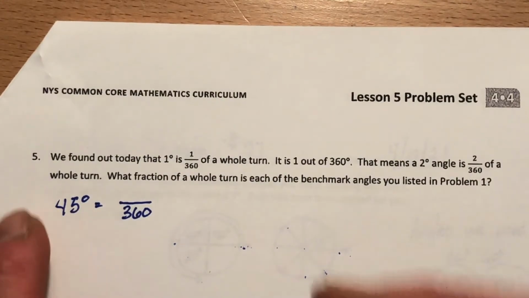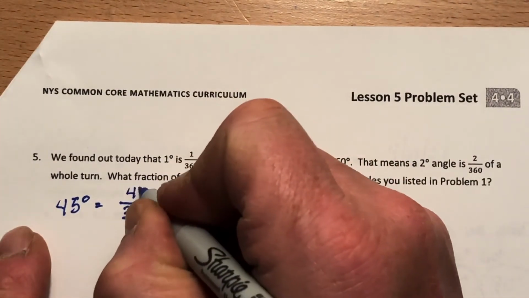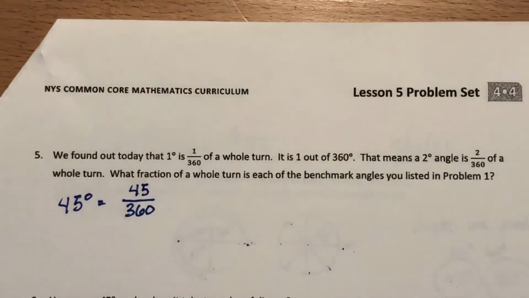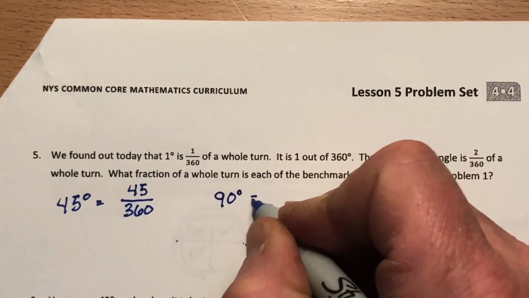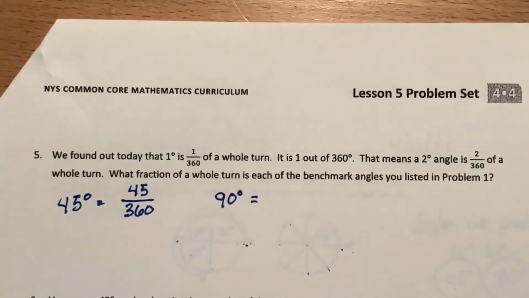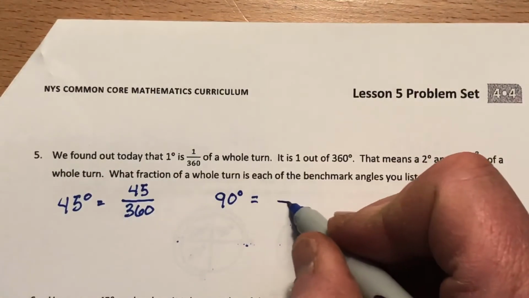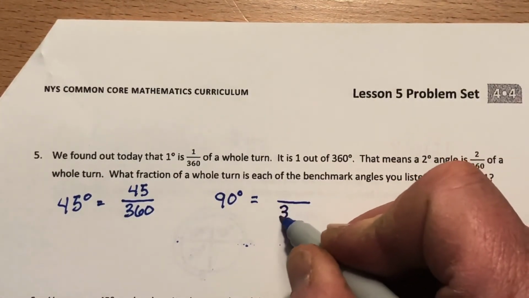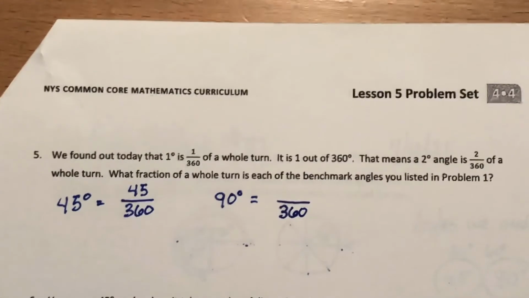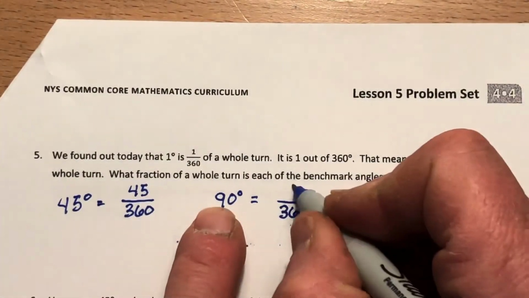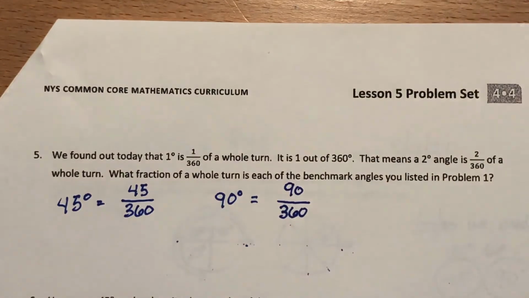That's right. 45 degrees is 45/360ths. It's a mouthful, I know. How about 90 degrees? What fraction of a circle is 90 degrees? Let me give you a hint. The denominator, the bottom number of the fraction, is always 360 when we're talking circles. So 90 degrees would be 90/360ths. Make sense? So let's do one more.